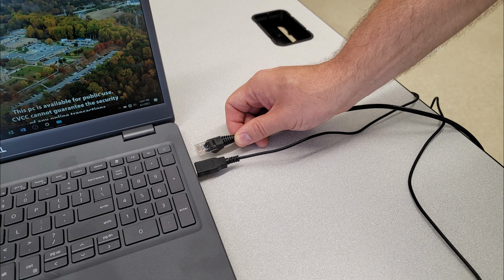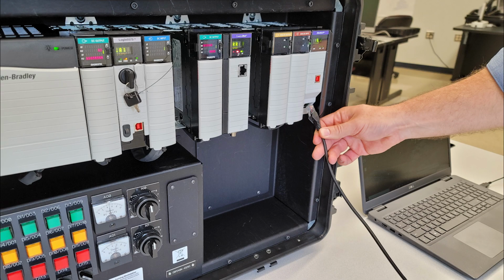The first step will be to connect an Ethernet cable from your computer to the Ethernet IP module in your ControlLogic's chassis.